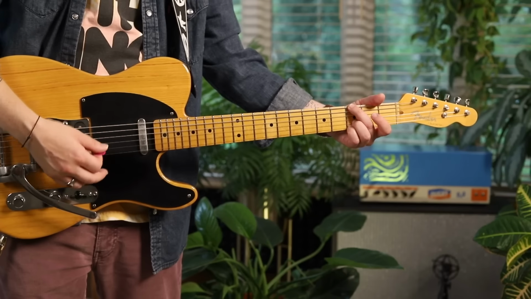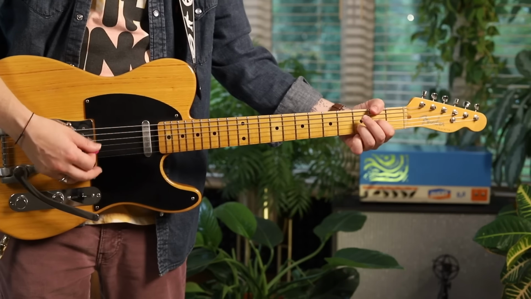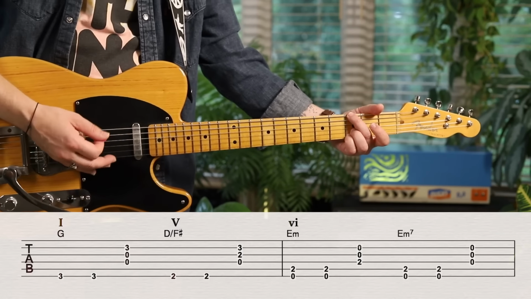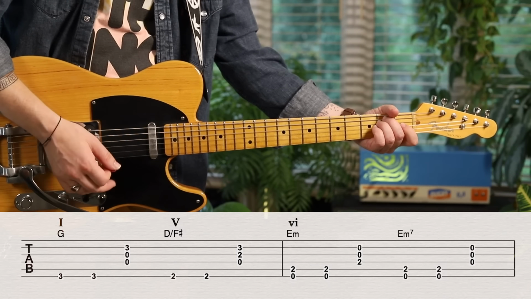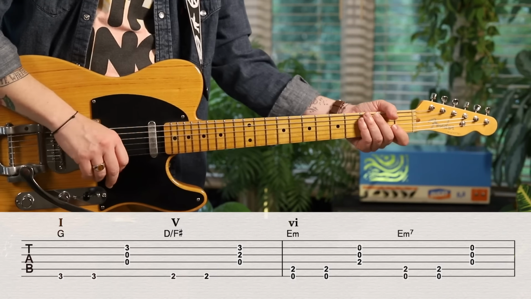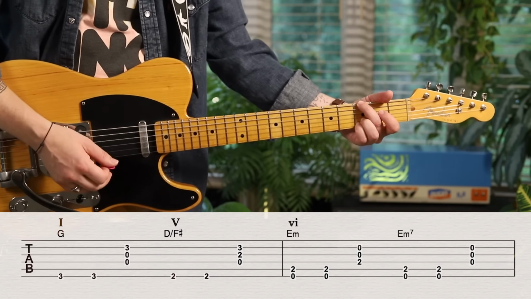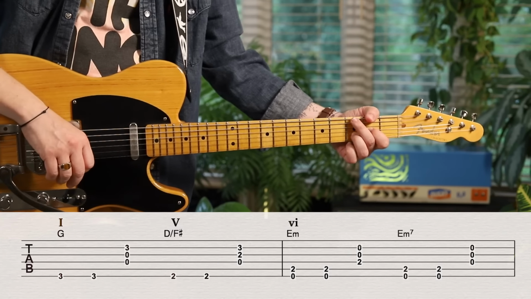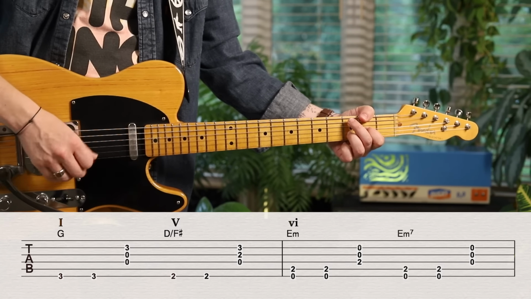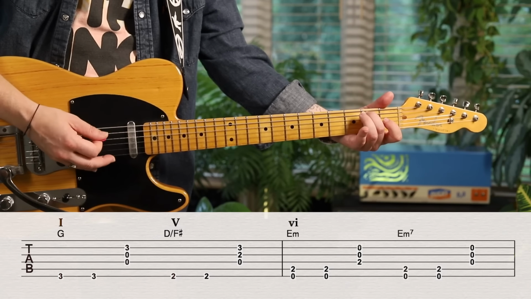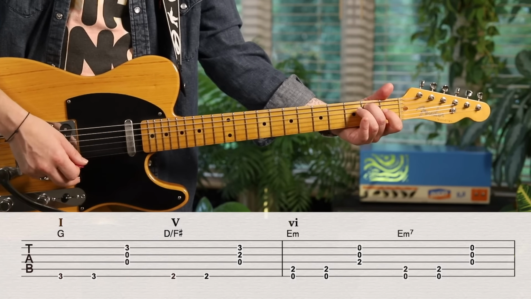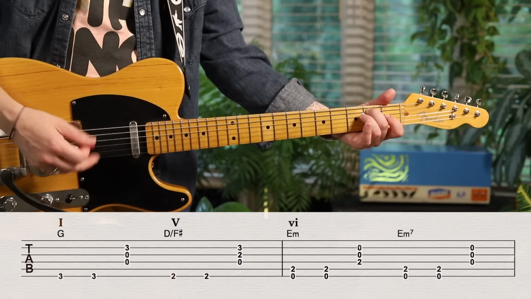So let's see, we got G. That's the 1. This is the verse we're looking at. First 4 chords, that's a 1 chord. That's still a 5 chord, even though there's an F sharp in the bass. E minor's the 6. That's straight out of, is that straight out of A Day in the Life? Well, E minor 7, that's the 6.